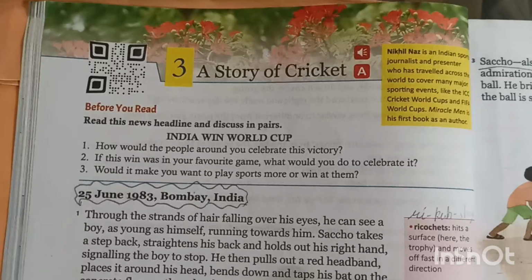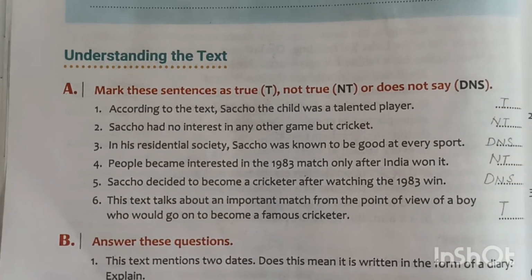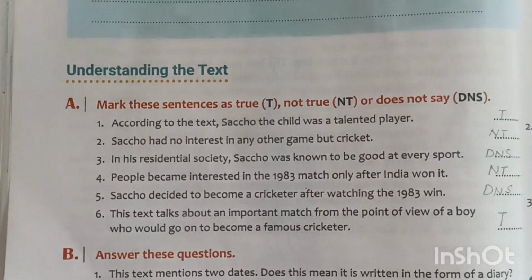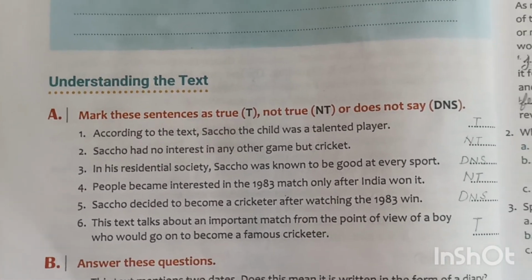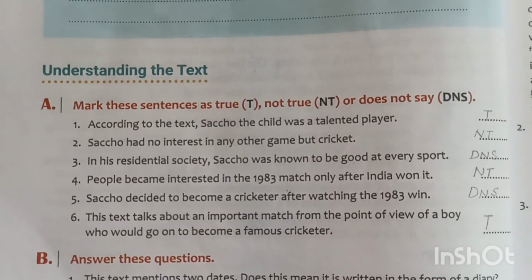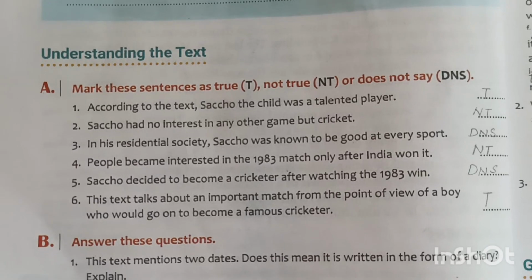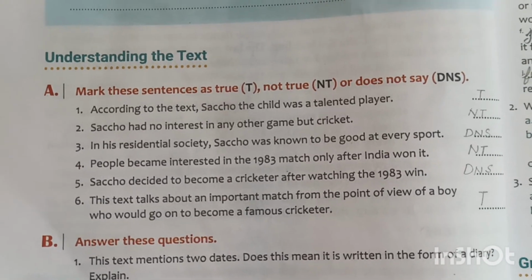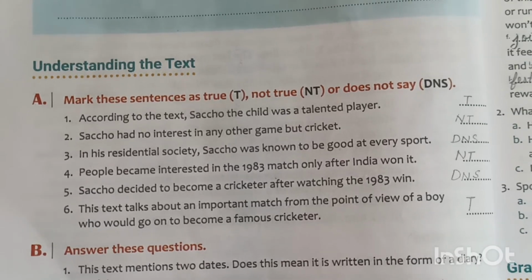So let's begin with the back exercise. Understanding the text, part A. Mark these sentences as true, not true or does not say. Number 1. According to the text, Saccho, the child, was a talented player. That's true. Number 2. Saccho had no interest in any other game but cricket. So that is not true.